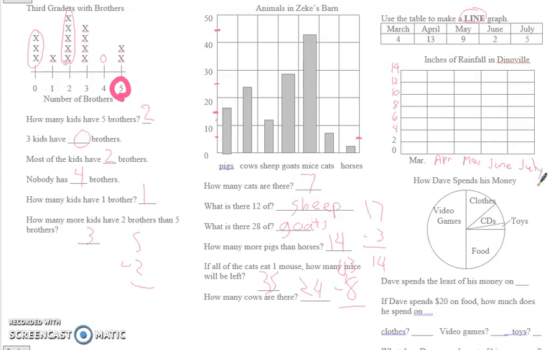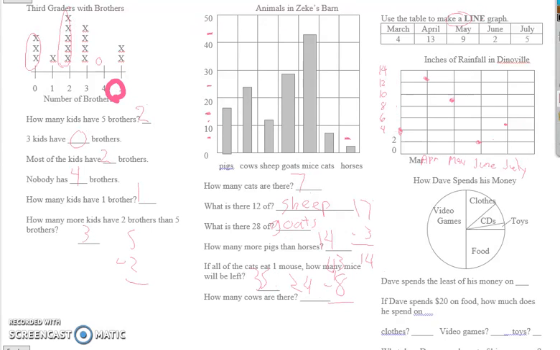We're going to start putting our dots in. March is 4. It's an easy one to put. April's 13, so it's halfway between 12 and 14. May is 9, halfway between 8 and 10. June is only 2, not a lot of rain, and July is 5, halfway between 4 and 6. And I just connect the dots. I like to cheat and use this diagonal maker from the shapes because it works. So, nice.